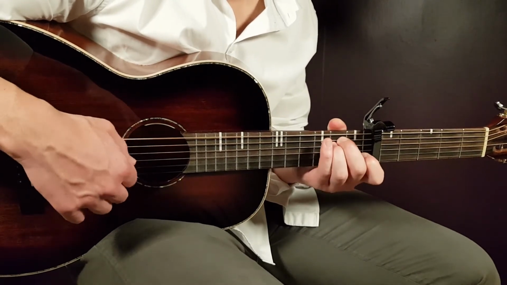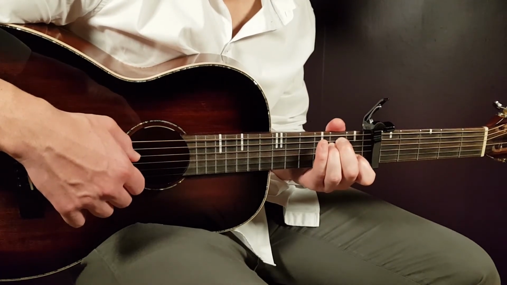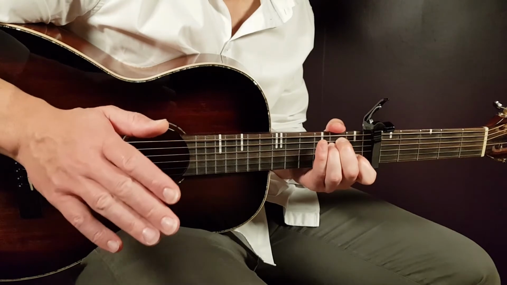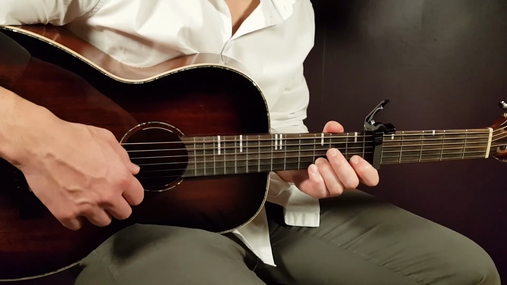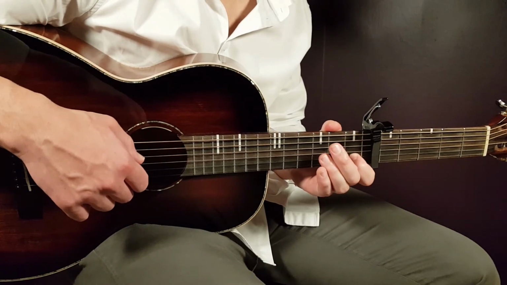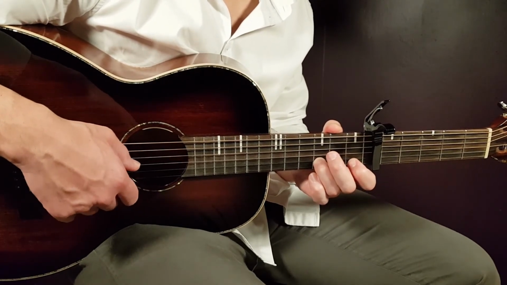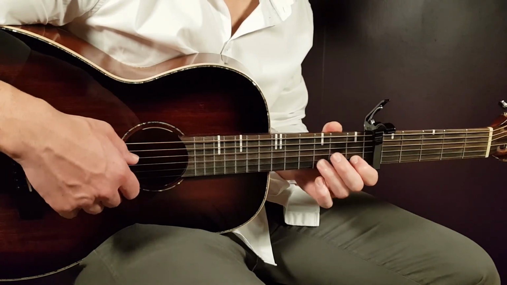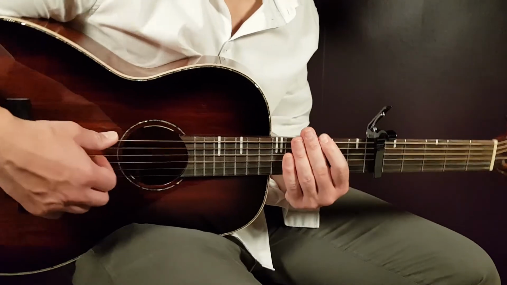Here, and then you have just the F final part, and that melody will sound like this. And that will be 3rd fret on the B string 2 times, and you end on the 1st fret B string. And that is the chorus melody.